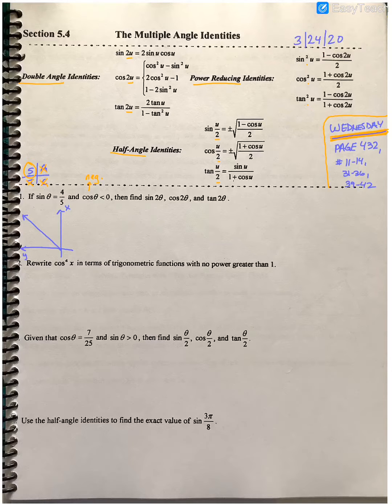Remember, your theta is always between the x-axis and that angle. And so as I drop a perpendicular there and make my right angle, sine is 4/5. So what's my phrase I need to know for sine?